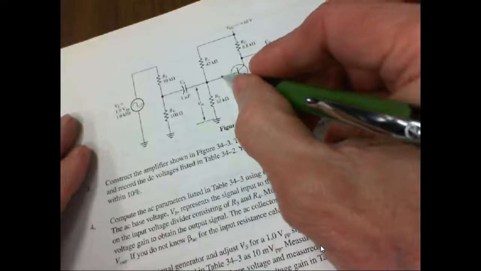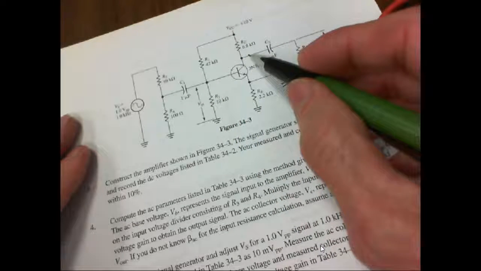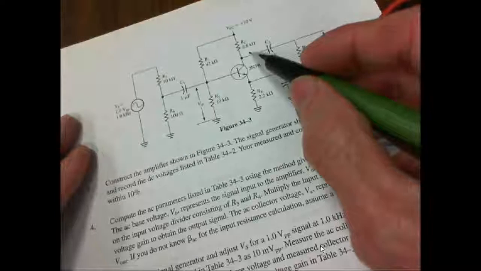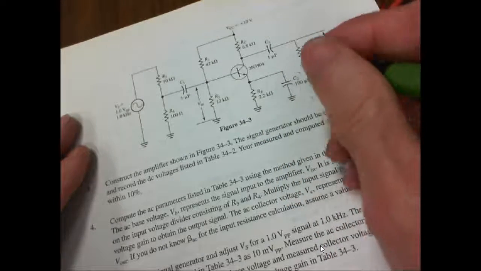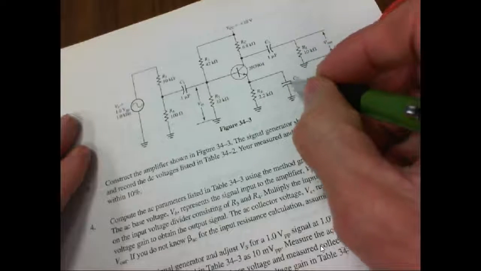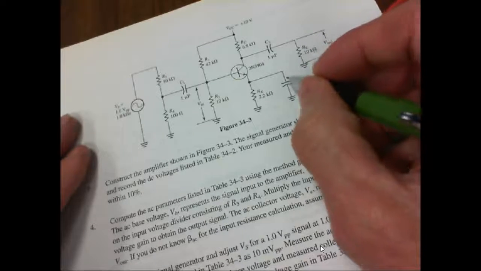And we're inputting on the base. We're outputting on the collector, so this is a common emitter amplifier. Voltage divider bias. And what we're going to do is we're not going to bypass it yet. I think we're going to hook this up later.